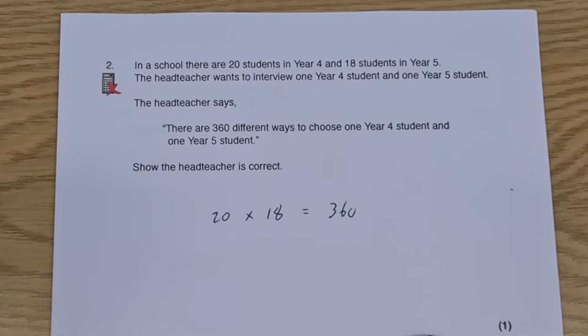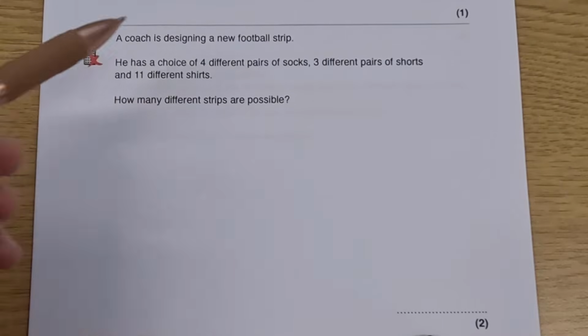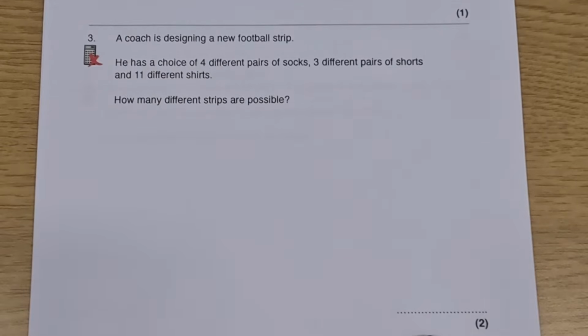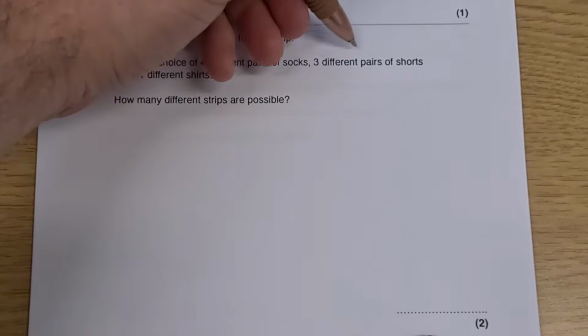Okay, let's look at our next question, question number 3. Okay, question number 3 says, a coach is designing a new football strip, and so they're designing a new football kit, and he's a choice of 4 different pairs of socks, 3 different pairs of shorts, and 11 different shirts. And the question is, how many different strips are there? So the socks, the shorts, and those shirts.